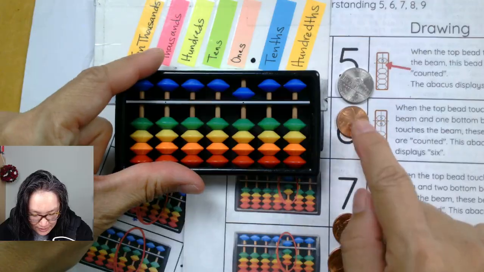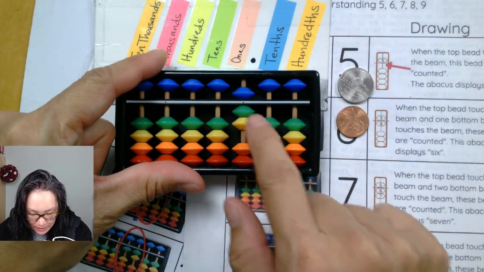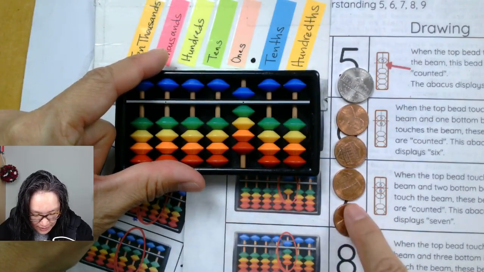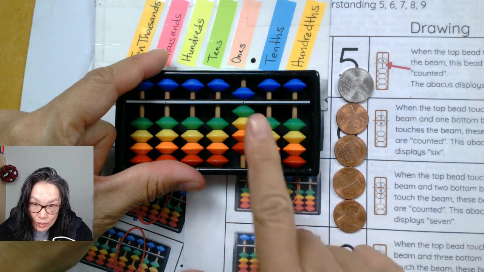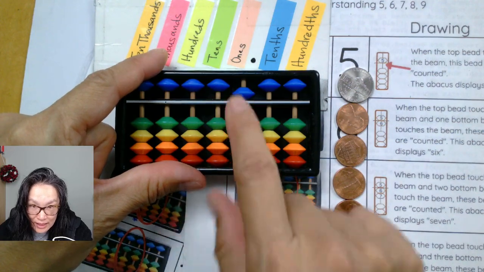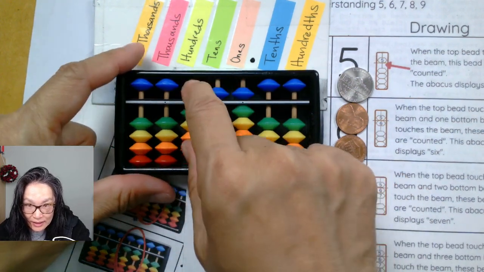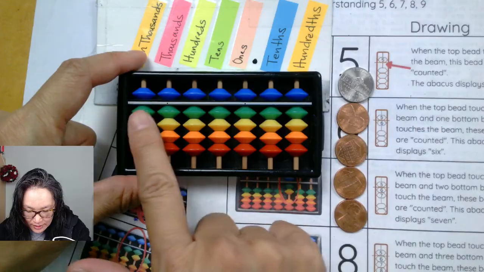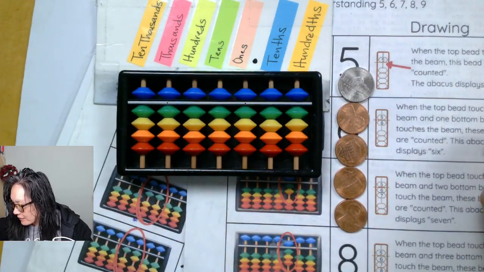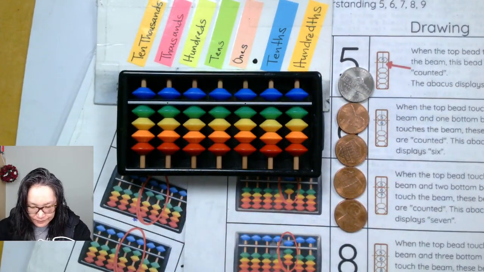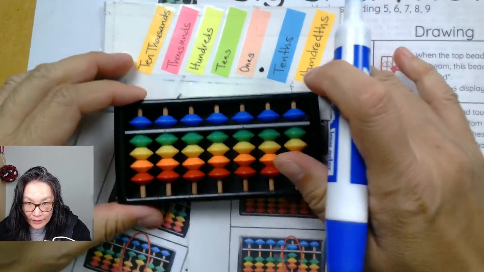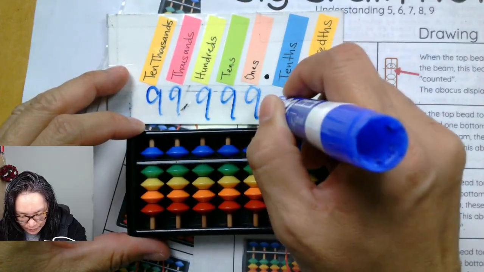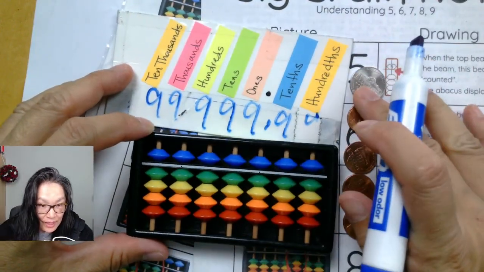When we add, this would be 6. And then we have 7, and then 8, and then 9. Does that make sense? So when we read the abacus, you're always just going to get 9 no matter what. These are all values of 9. So we have 99.99. That's what that means.